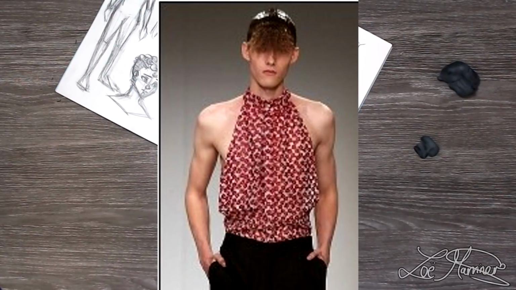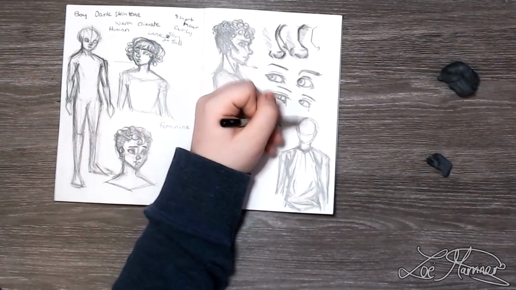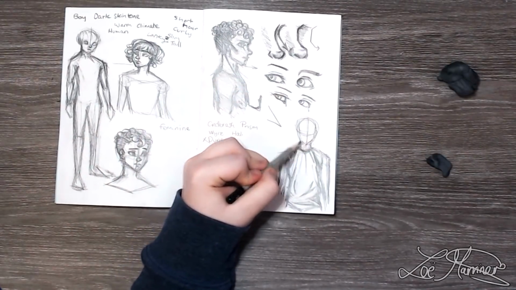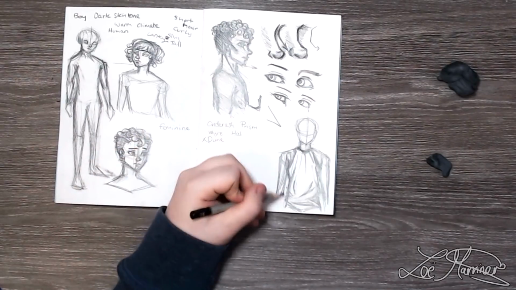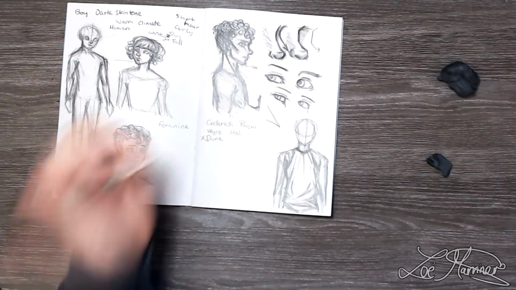I'll actually show you the reference picture I used just to give you an idea. Maybe some pattern could go on there as well. Like, oh, I think that could look cute. That could look really, really cool. I like that. I don't want him to blatantly wear a skirt just for the sake of wearing a skirt.